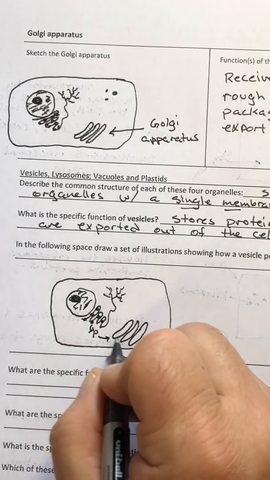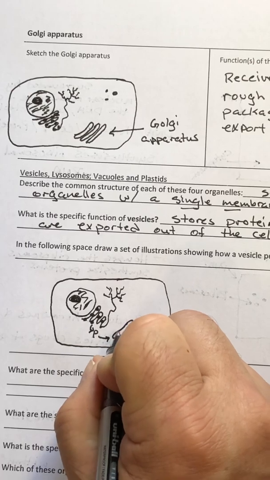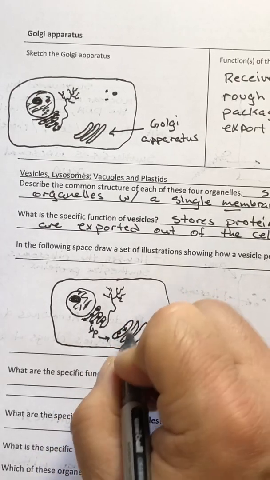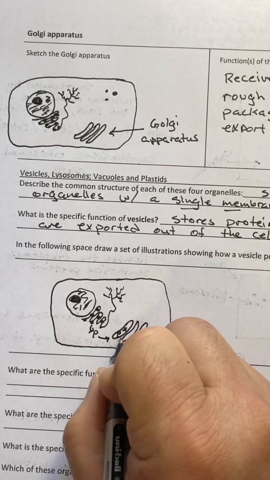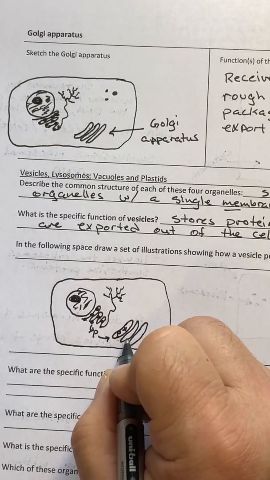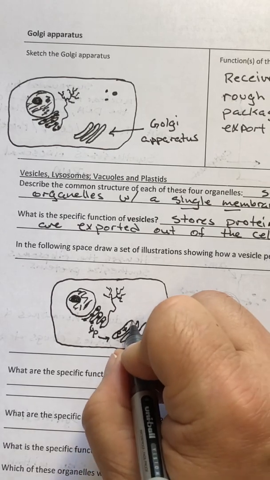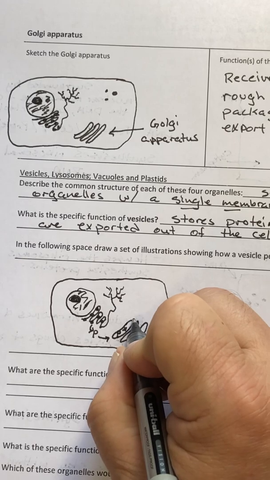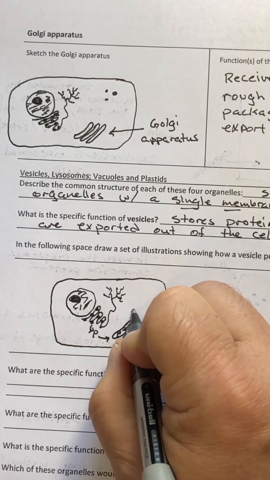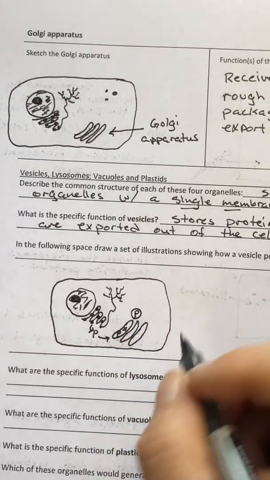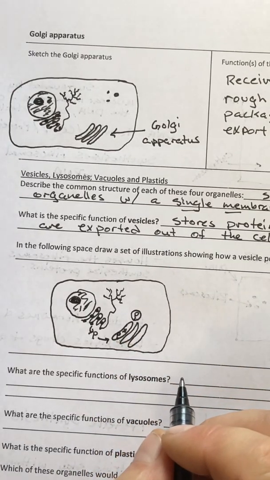As those proteins come into the Golgi apparatus, you have this protein being taken in, maybe modified, temporarily stored, but eventually it's going to be packaged. And when it's packaged, a part of that Golgi apparatus develops into the vesicle.